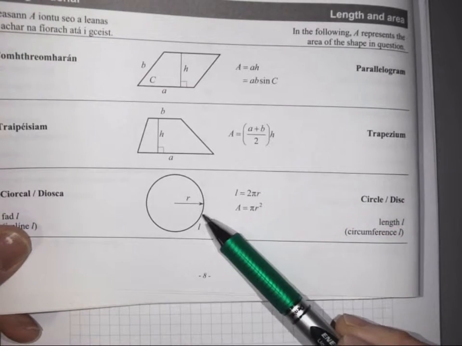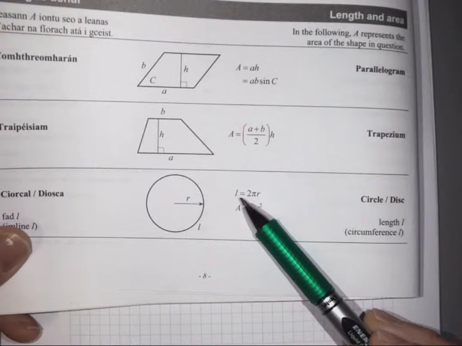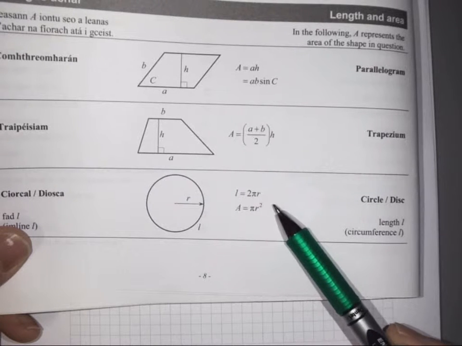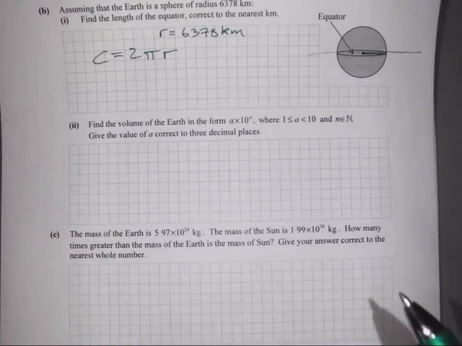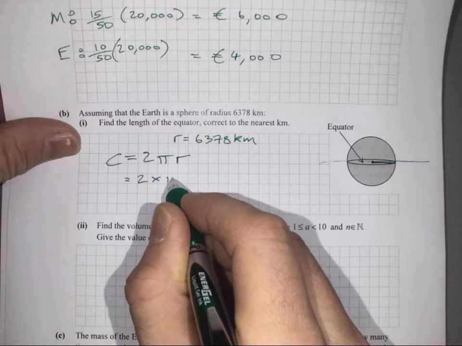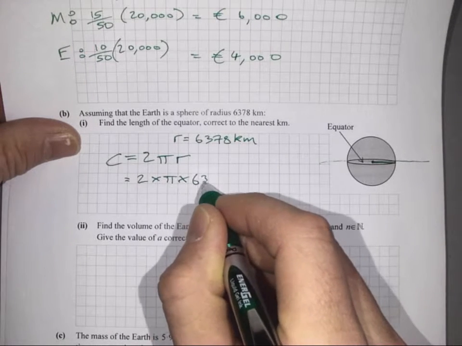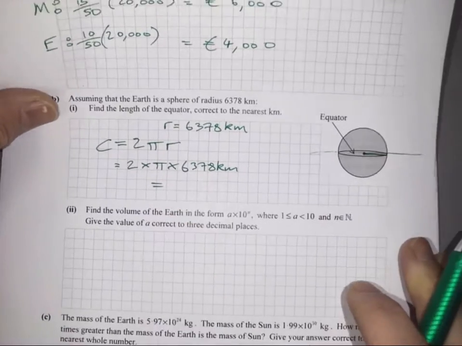Right, the length of a circle, one lap, or a circumference, L, equals 2 pi r. Okay, that's the area there, but that's the one we're looking for, 2 pi r. So that's going to be 2 multiplied by pi multiplied by 6,378 kilometers. And we're going to get our answer in kilometers.